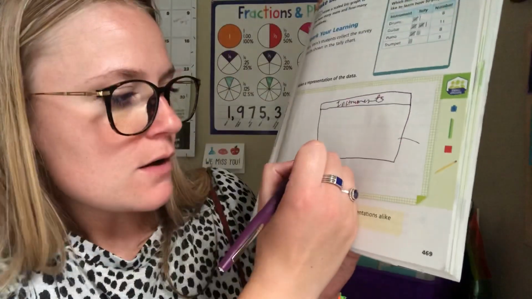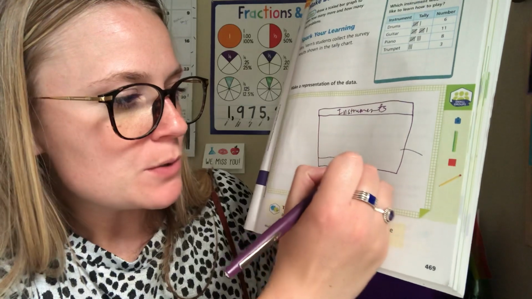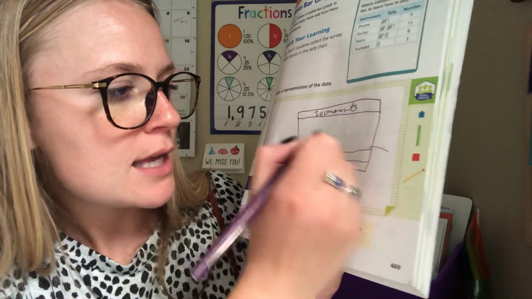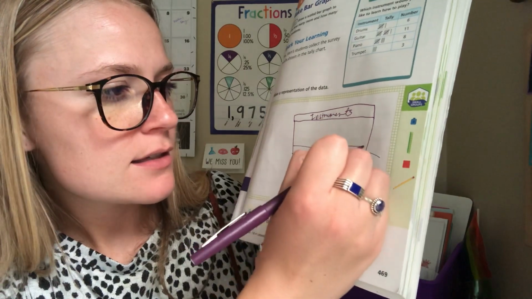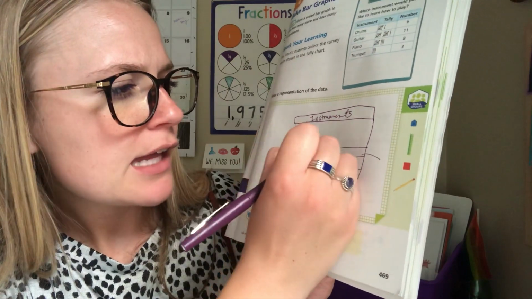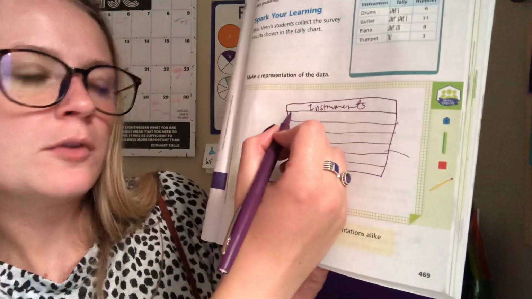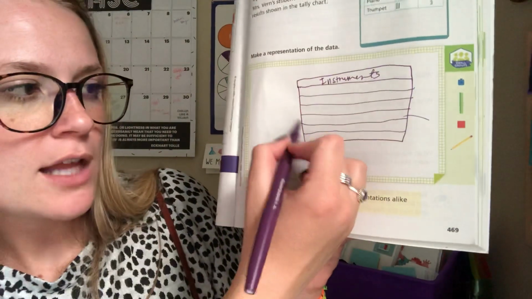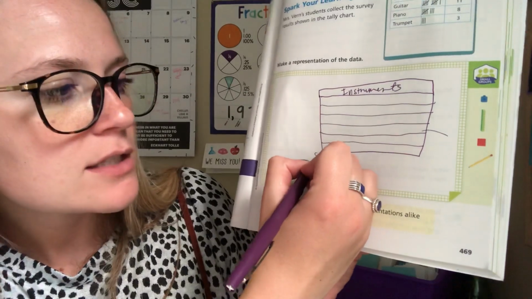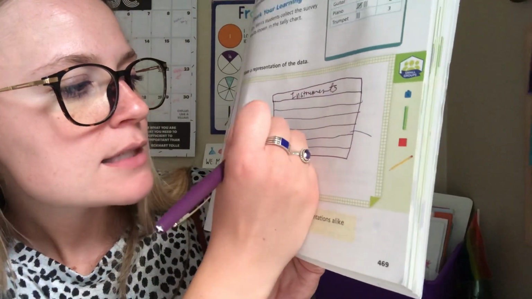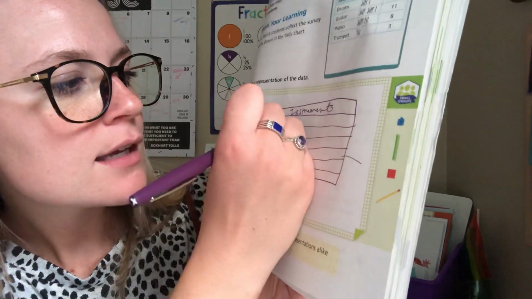So I'm going to go, okay, that will be 2, that will be 4, 6, 8, 10, and 12 will be the top line. So now over on the side, I'm going to count. There's 0 at the bottom, 2, 4, 6, 8, 10, and 12.